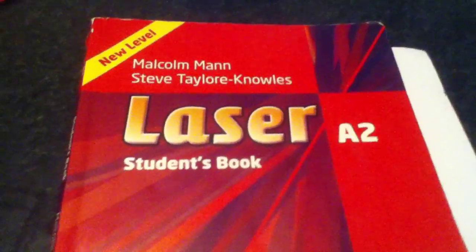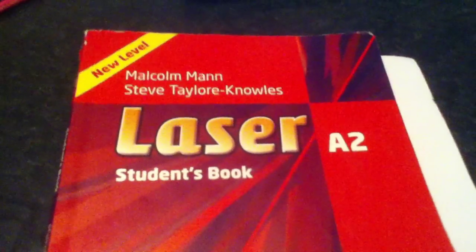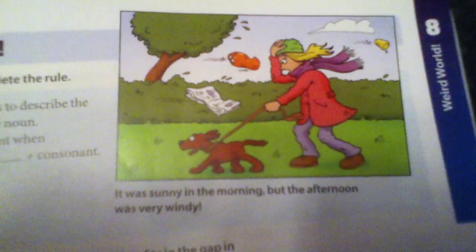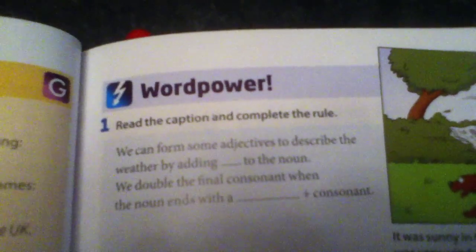But for now we can open our laser books onto page 71. At the top of page 71 we have a word power. You can see a picture of a woman walking a dog, and there's some interesting weather in the picture. Exercise 1 says, read the caption and then complete the rule. Here's the caption and here's the rule.